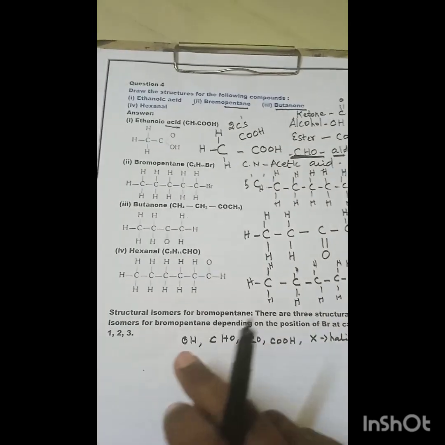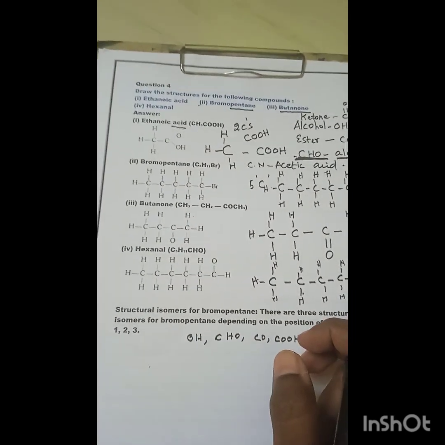Okay. Here is our question. Look at the structure of bromopentane. Here the question: are structural isomers possible for bromopentane? We have already discussed the structural isomers for pentane. How many structural isomers are possible for pentane? 3 structural isomers. Likewise here for bromopentane. Is it possible? Yes. So how many structural isomers? For pentane, 3 structural isomers. For bromopentane, here also there are 3 structural isomers.